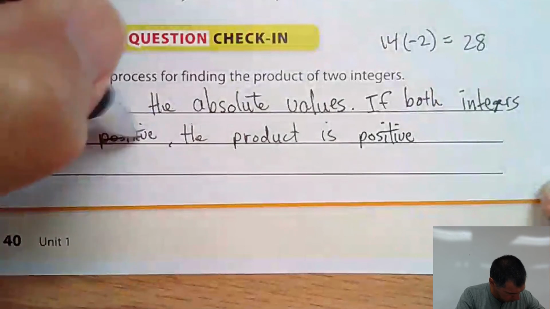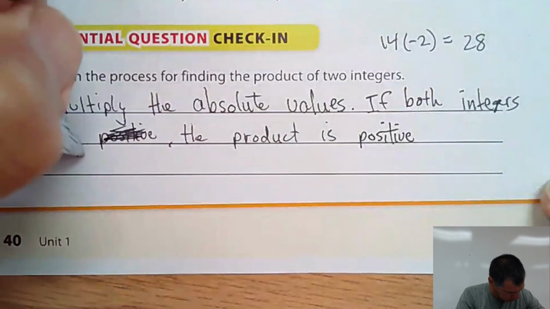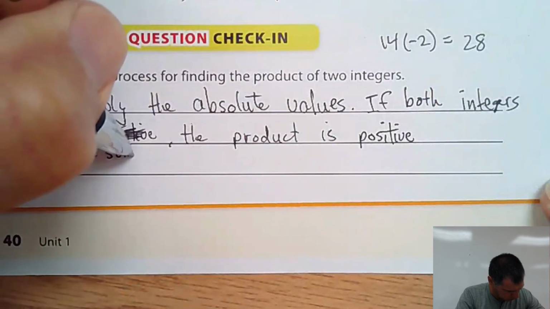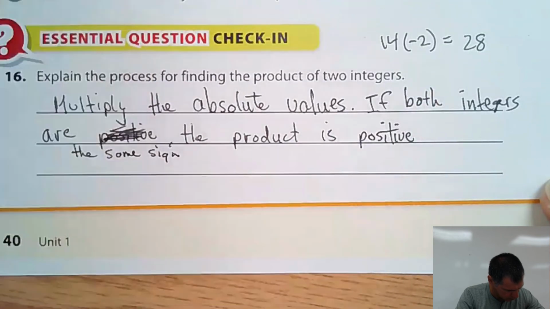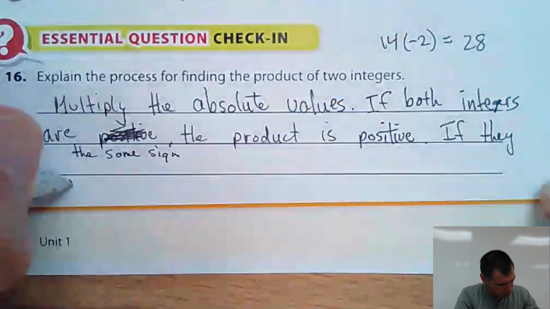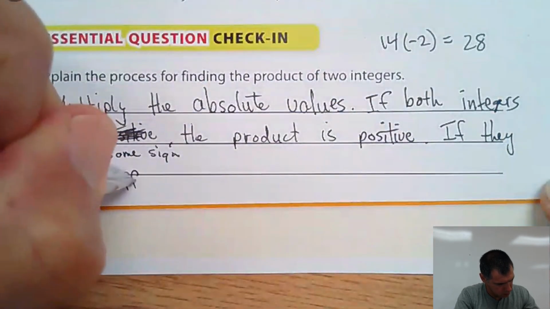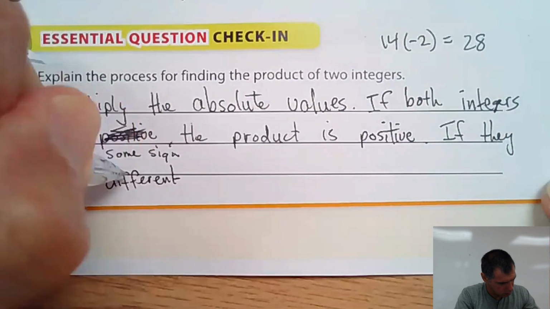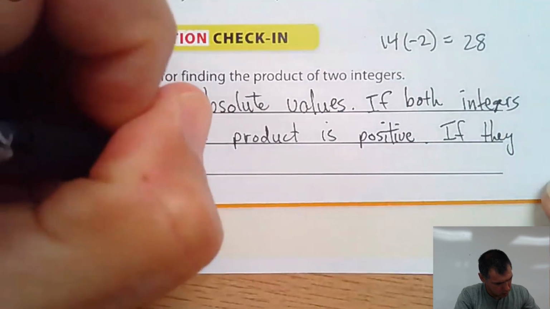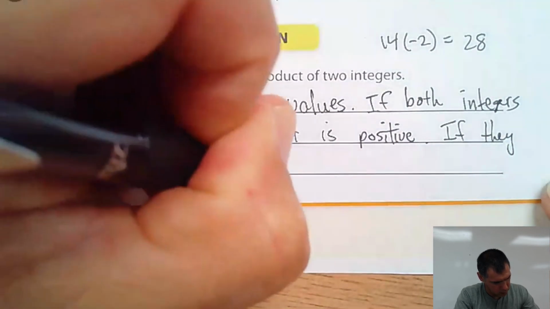If both are the same sign, then it's positive. If they are different, the product is negative.